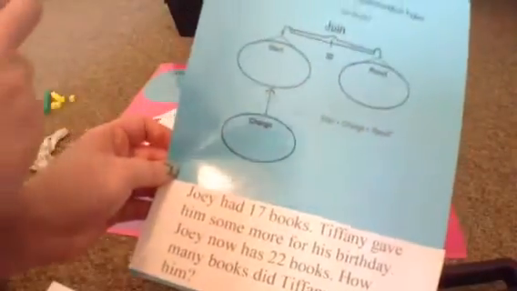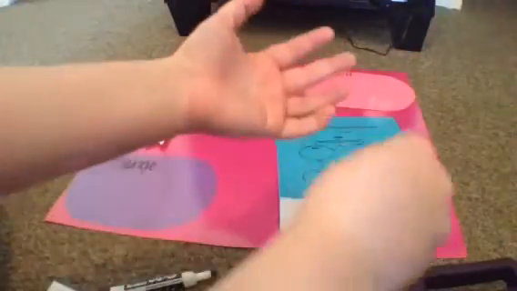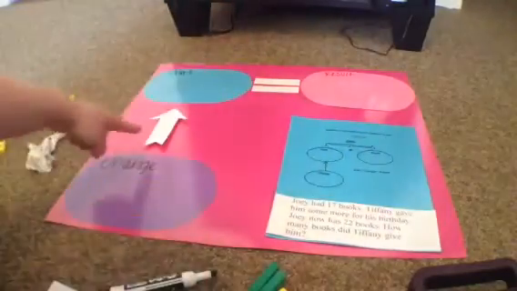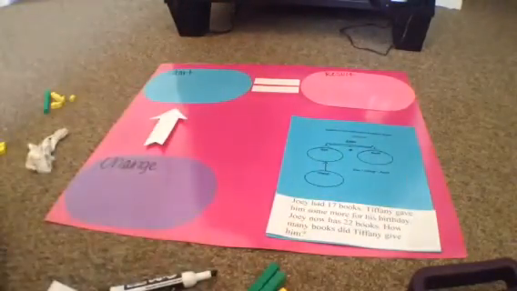Okay, so we can see that we're going to use the join set model today to solve our problem. We have a start amount and a change amount that equals our result amount. For joining, the arrow points up, and we are going to physically put this amount into this amount. So our change amount will go into our start so we can get the result. And I have the arrow pointing up for us already.